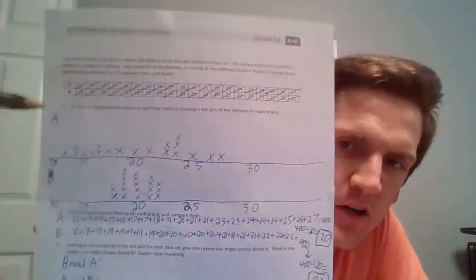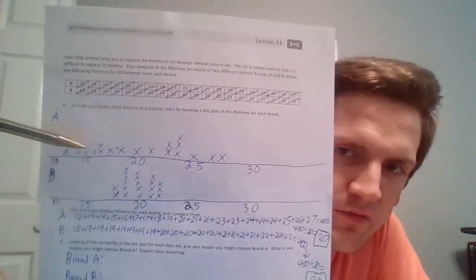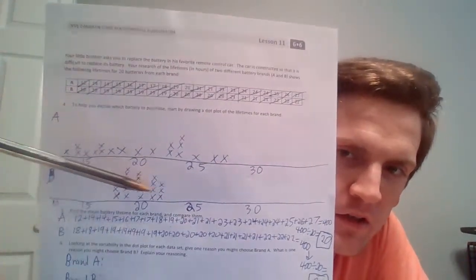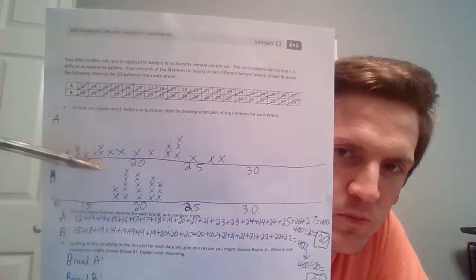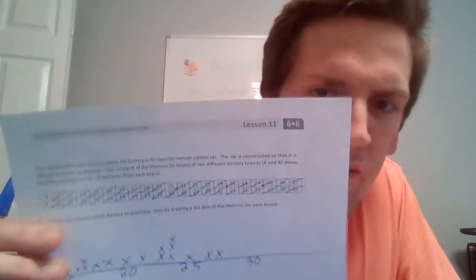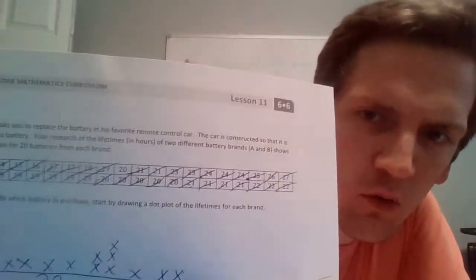Because first off, it says look at the variability. Real quick, we've been talking about variability this week, but I'm going to get into a different idea on this question. Clearly, A has more variability than B, because B is nowhere near as spread out as A. So B has less variability, so it's more consistent. Let's just talk about advantages, though. We want to give a reason why I would want to choose brand A, even though brand B is more consistent.